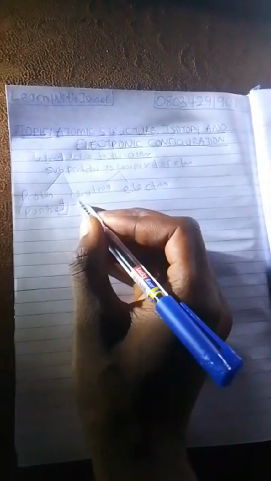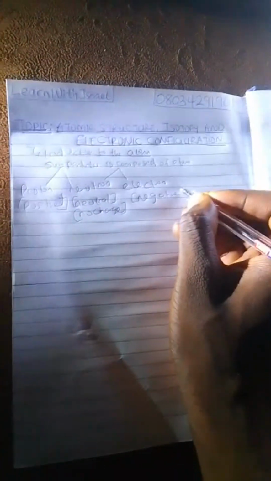Proton is positive. It has a positive charge. Neutron is neutral, which means neutron has no charge. While electron is negative, and it has a negative charge.